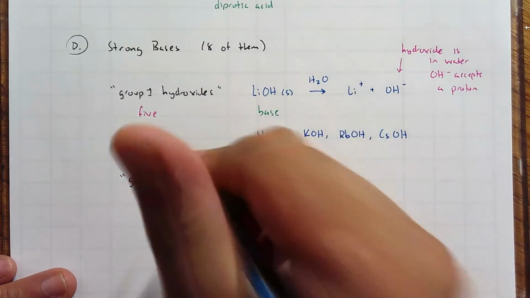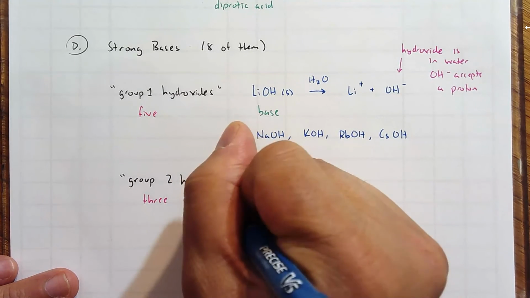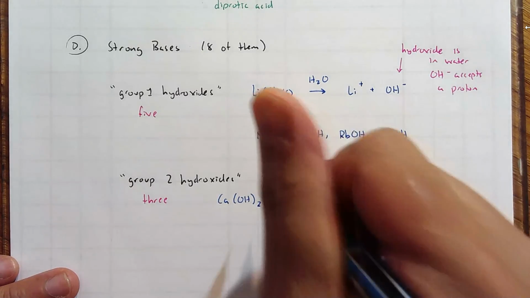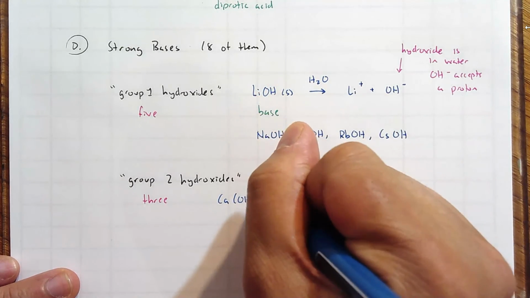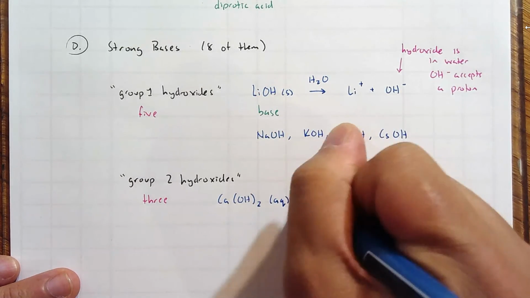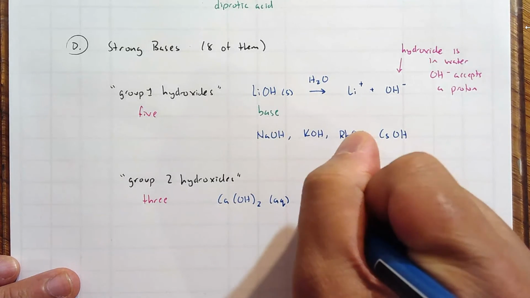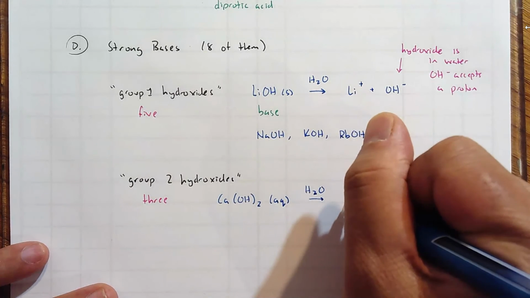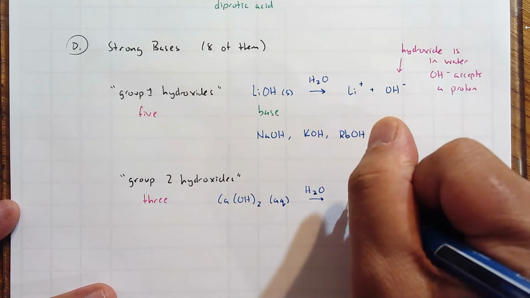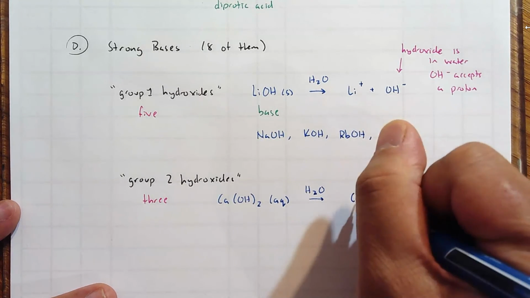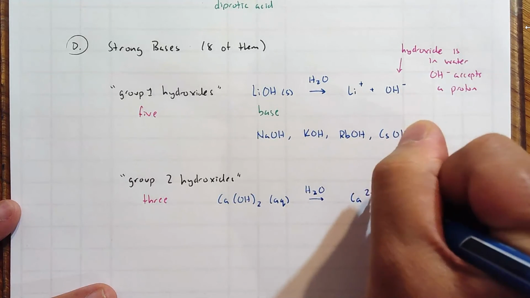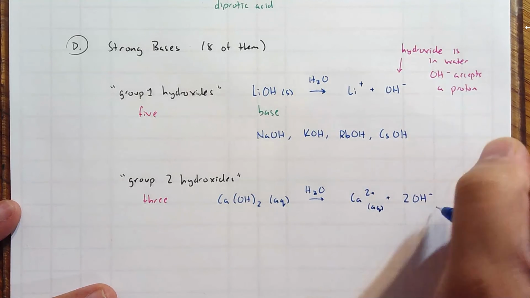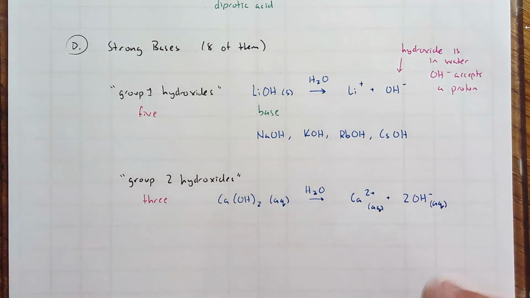So let's see. Now, just remember we have to balance. Calcium hydroxide is actually that. And true, when you're able to get this to dissolve, I'm picking my language very carefully, you will get dissociation, and let me double check. You will get two hydroxide ions. So we have Ca2+ and 2 OH-, and we should put aqueous and aqueous. Okay.